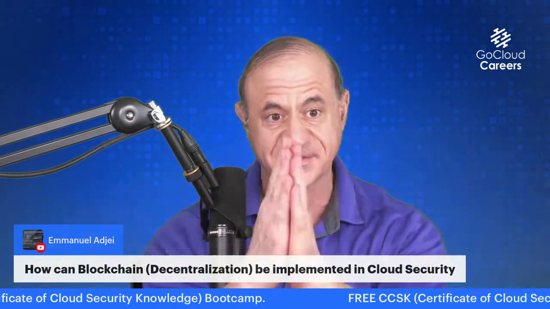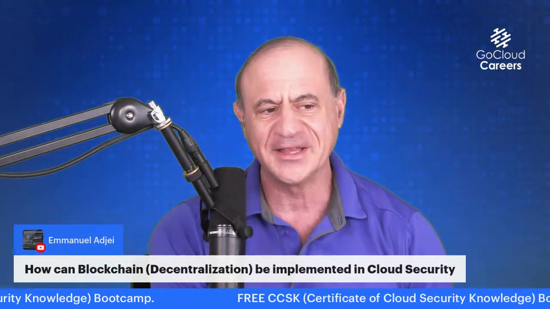How can blockchain be implemented in cloud security? This is an interesting one because the whole point of blockchain is to get it off a set of centralized servers. And then the cloud providers want to say, we're going to do your blockchain, which is pretty much centralizing it to one place. So if we really think about it, the cloud is kind of the worst place for blockchain.